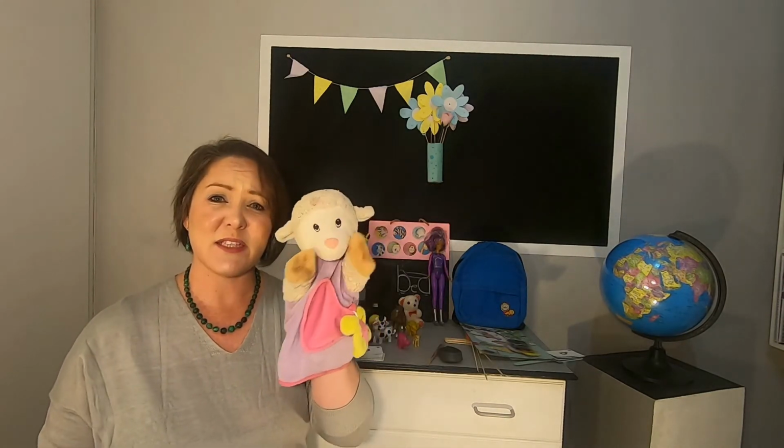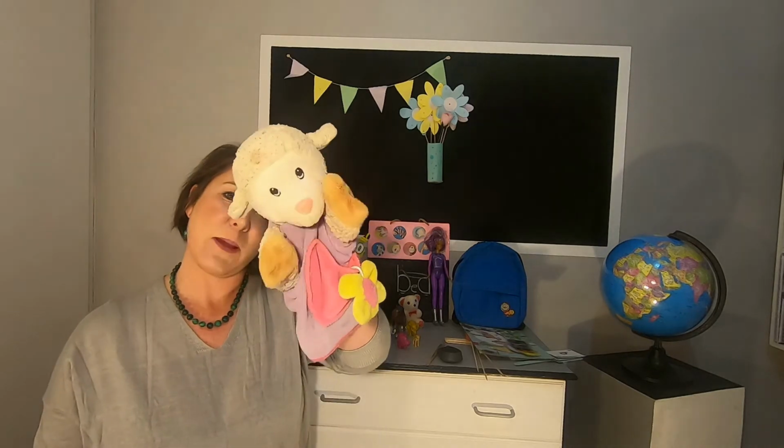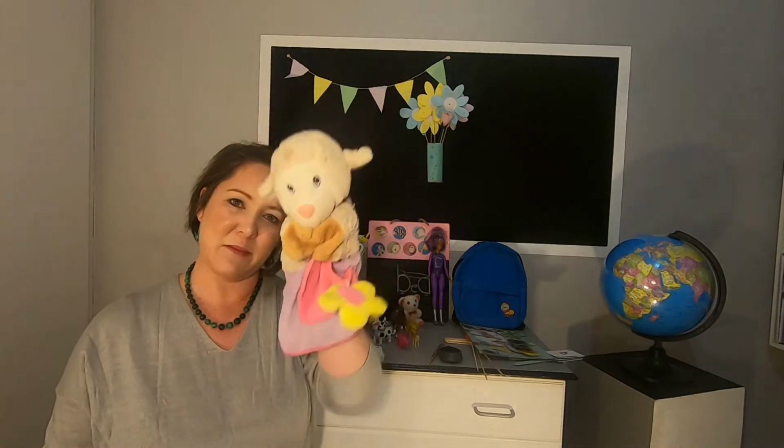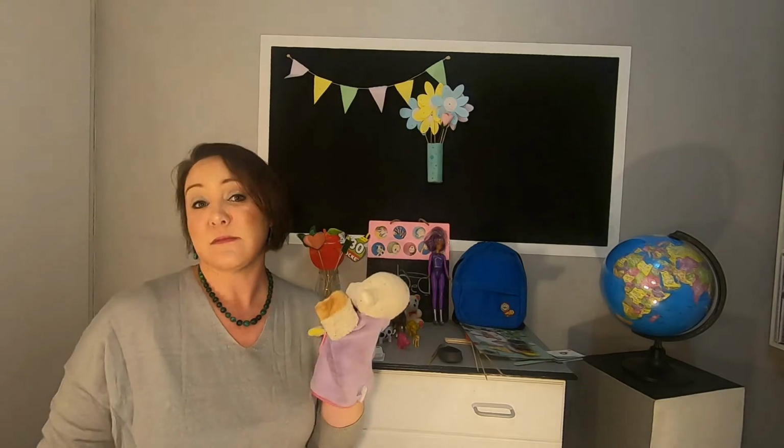Puppets, always nice, especially for your shy students. They tend to want to speak to the puppet if they don't want to speak to you. Your younger students, your 4, 5, 6-year-olds. Hello, my name is Sammy. What's your name? Nice to meet you.